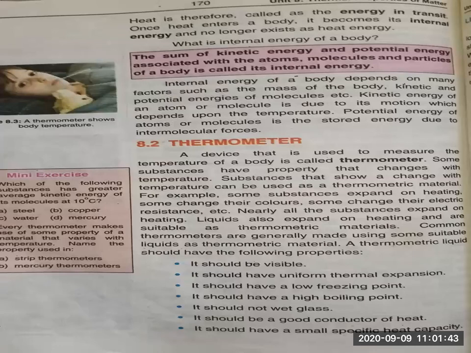The mercury used in the thermometer changes with the change of temperature. So mercury must have this property. It should be visible, because you can easily see the mercury. It should have uniform thermal expansion. It is not changing abruptly, it is changing gradually.